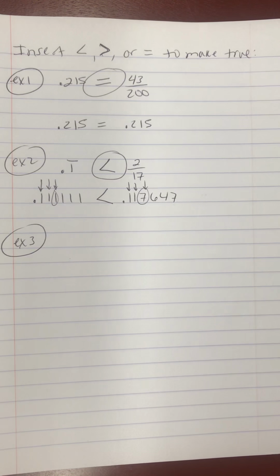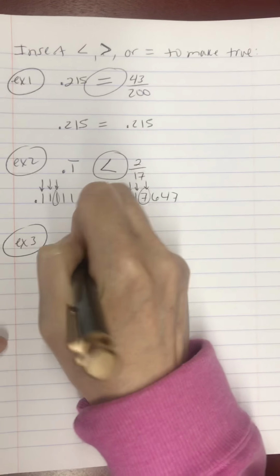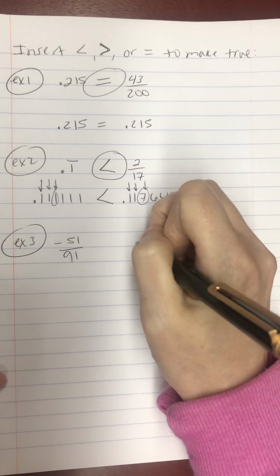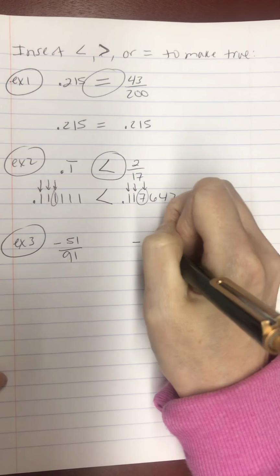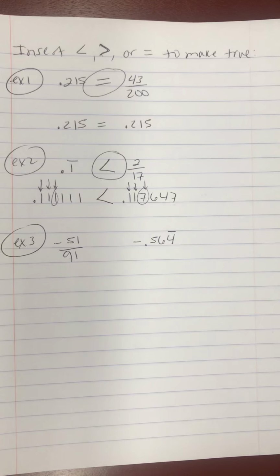Okay, so that's how you do that one. And let's just do one more of those. Negative 51/91. Okay, so negative 51 over 91 compared to negative 0.564 with the bar just over the 4. So this one is really testing a lot of skills here.